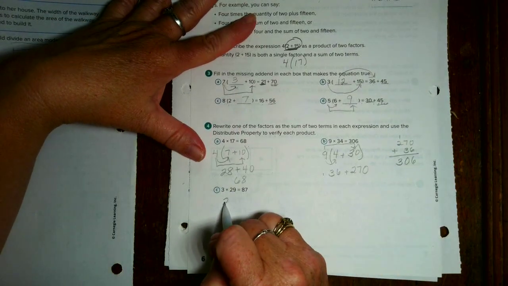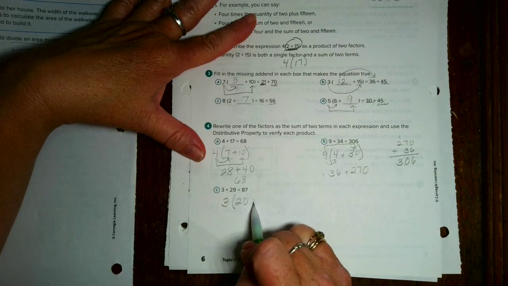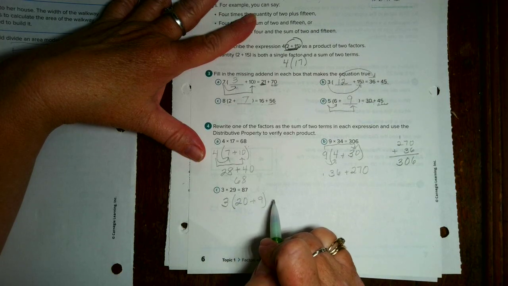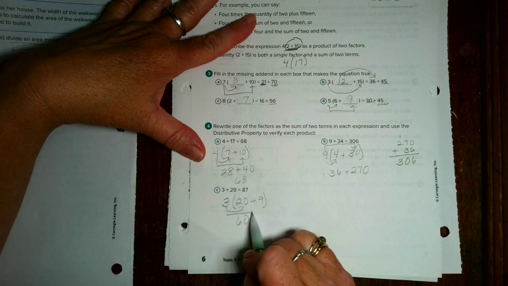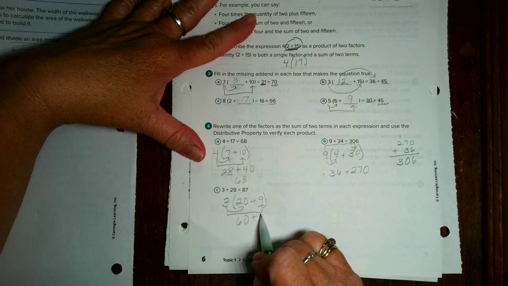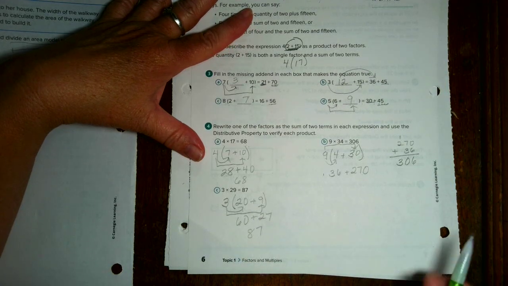Last one, 3 times, and we could put the bigger number first, 20 plus 9. So 3 times 20 is 60. 3 times 9 is 27. We add those together and get 87. Again, pause if you need to.